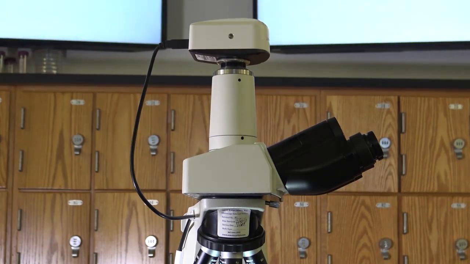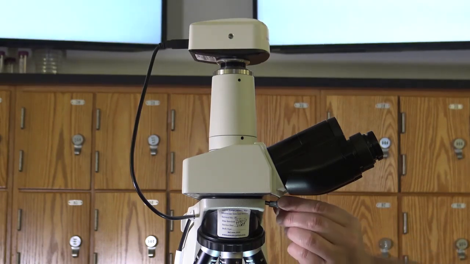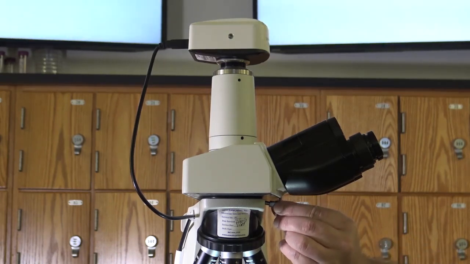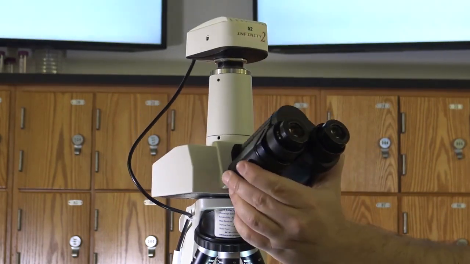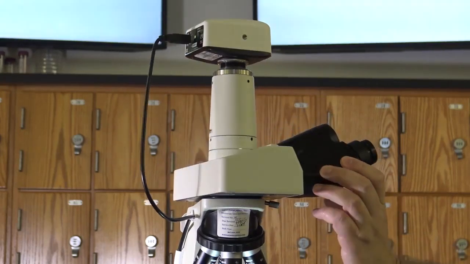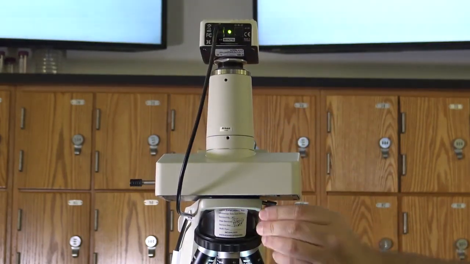In order to rotate the head of your microscope, please turn the node that's on the side of the microscope and loosen it, thus allowing you to rotate the head around.